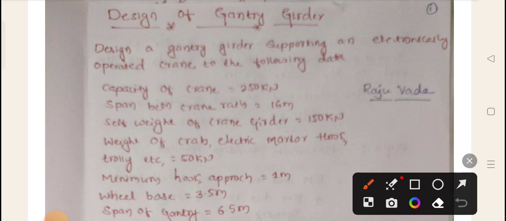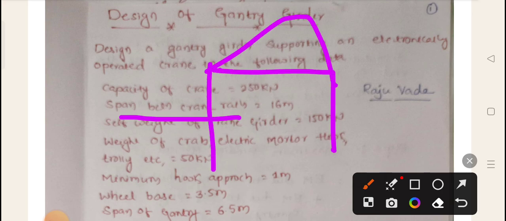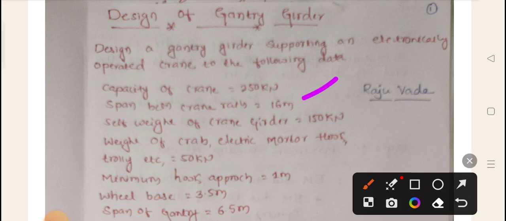Next, what is the span between the crane rails? If you look at the previous diagram, if this is the truss, this is the span between the crane girder rails, which is 16 meter.